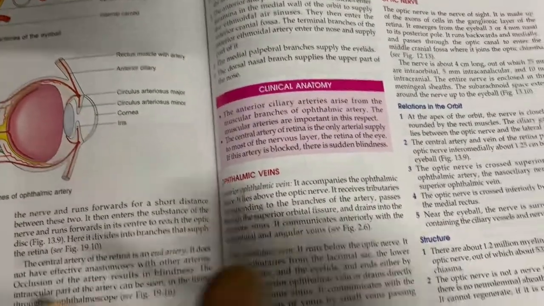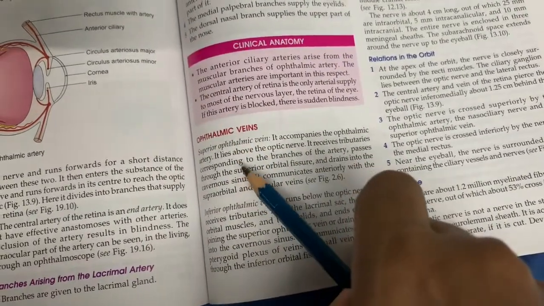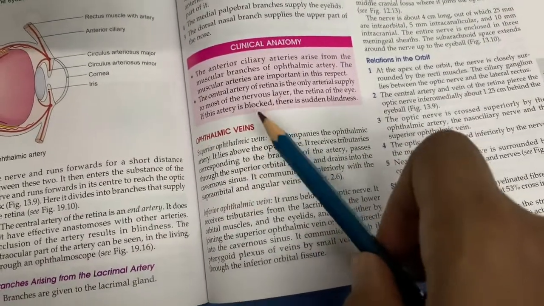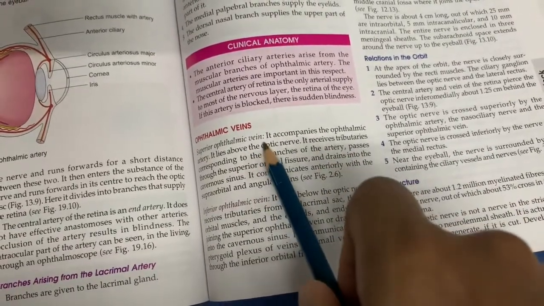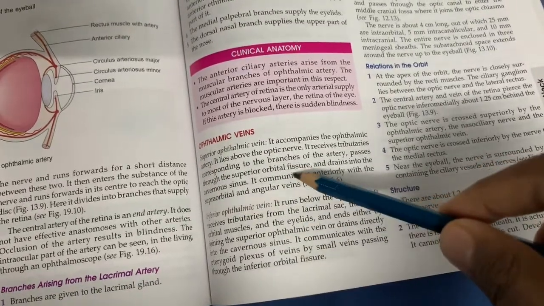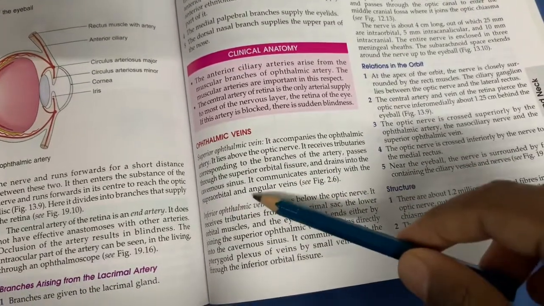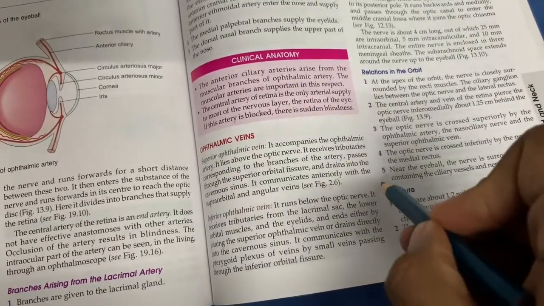Coming to ophthalmic veins, we have the superior ophthalmic vein, which accompanies the ophthalmic artery. It lies above the optic nerve. It receives tributaries corresponding to branches of the ophthalmic artery, and then it passes through the superior orbital fissure, supralateral compartment, and drains into the cavernous sinus. It communicates with the angular veins and supraorbital veins.